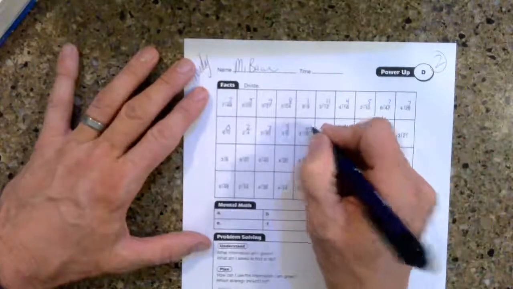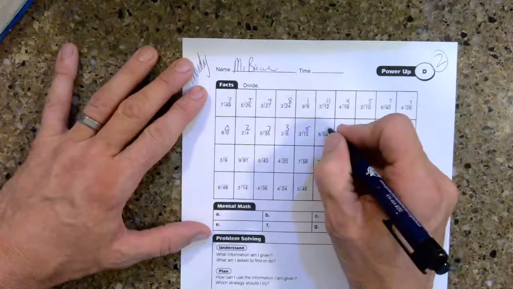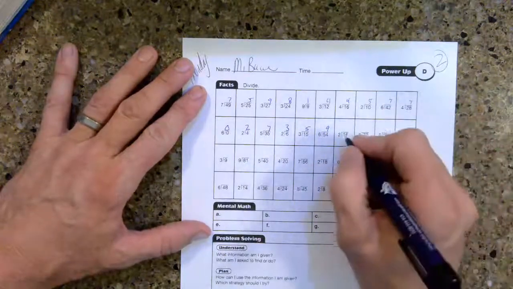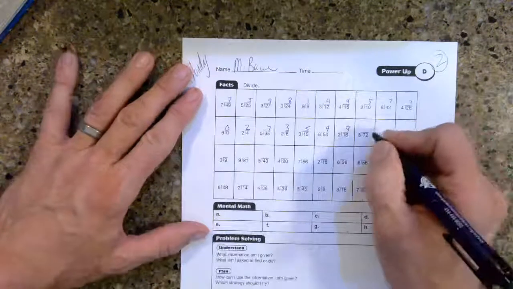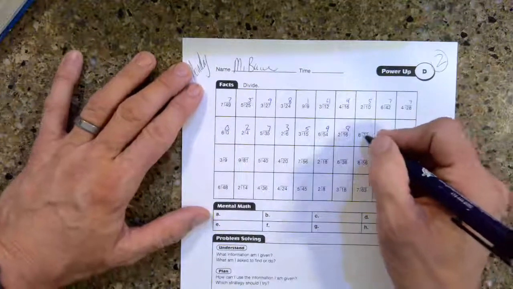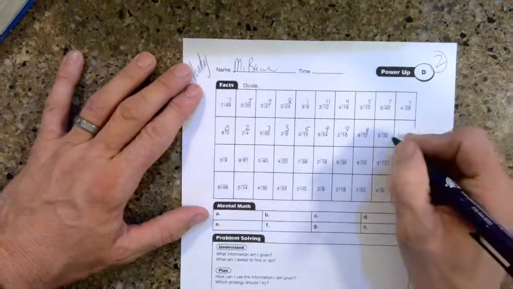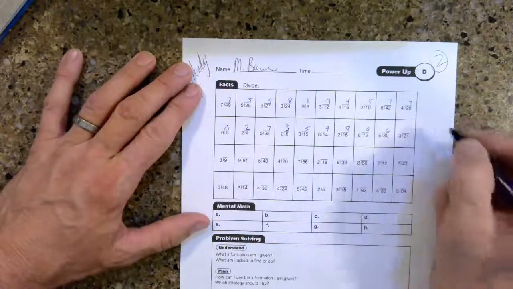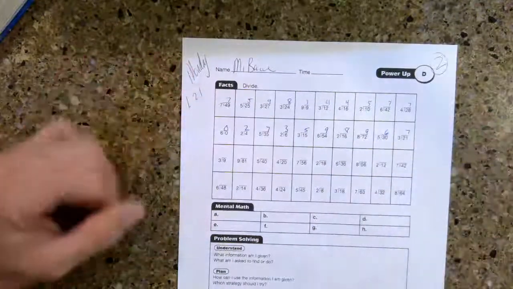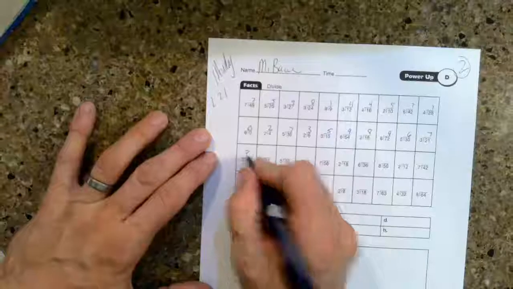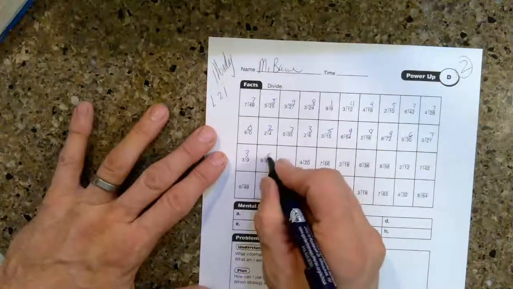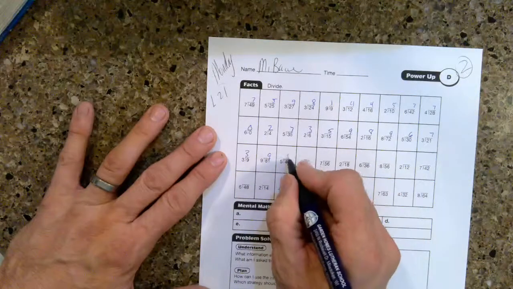15 divided by 3 is 5. 54 divided by 6 is 9. 16 divided by 2 is 8. 72 divided by 8 is 9. 30 divided by 5 is 6. 21 divided by 3 is 7. 9 divided by 3 is 3. 81 divided by 9 is 9. 40 divided by 5 is 8.